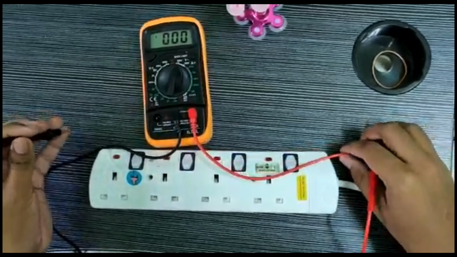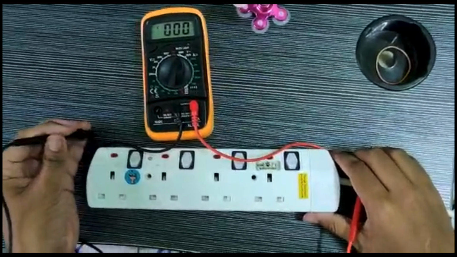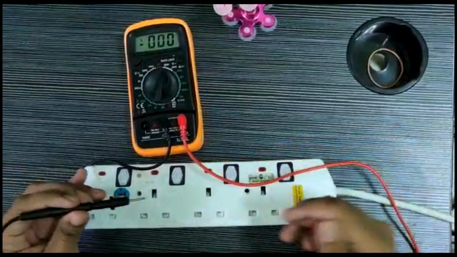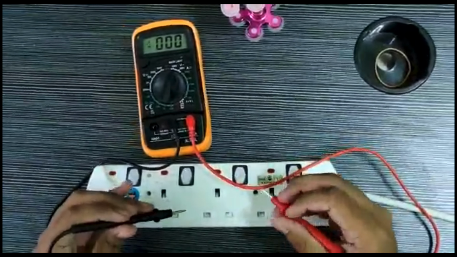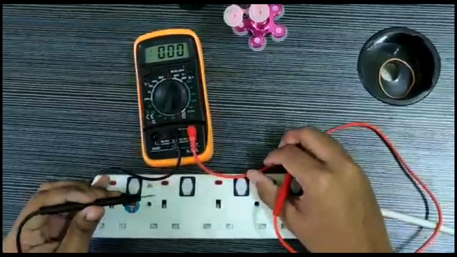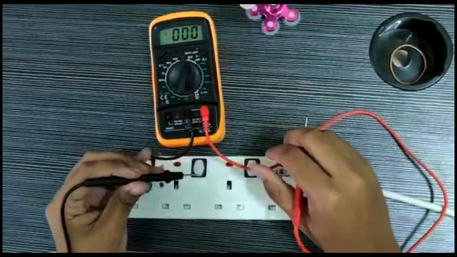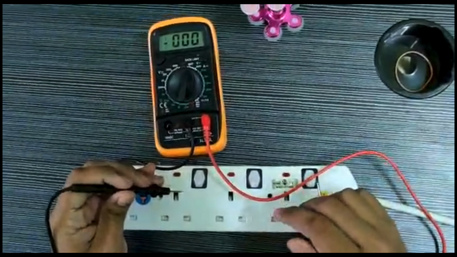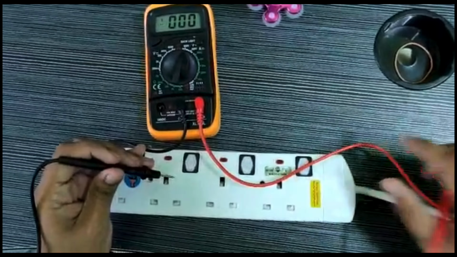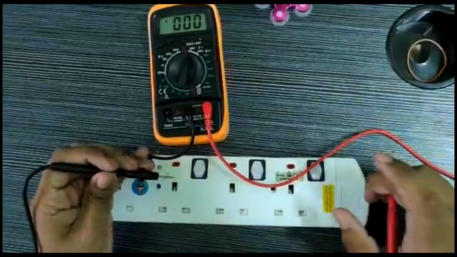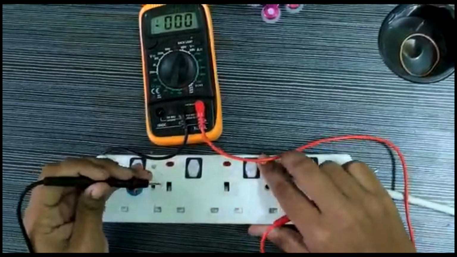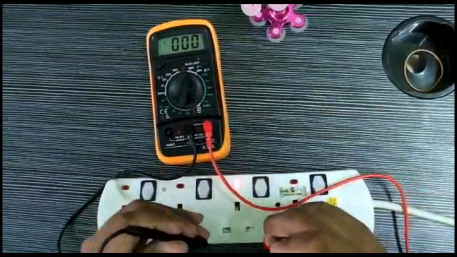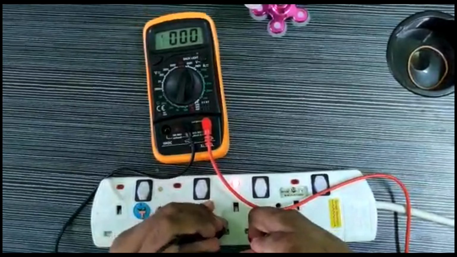I will measure the AC circuit. I will use the extension to measure the AC voltage, because this extension is connected with the power box, which uses an AC circuit. So let me turn on this extension and I will measure this.